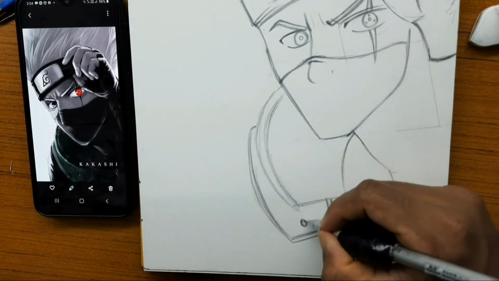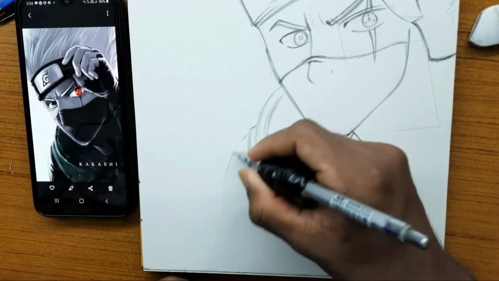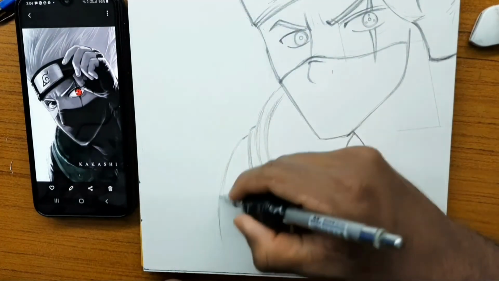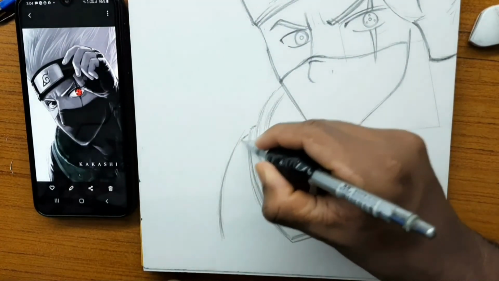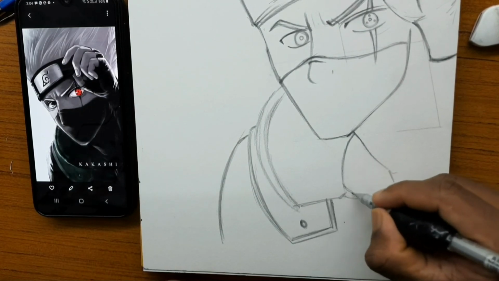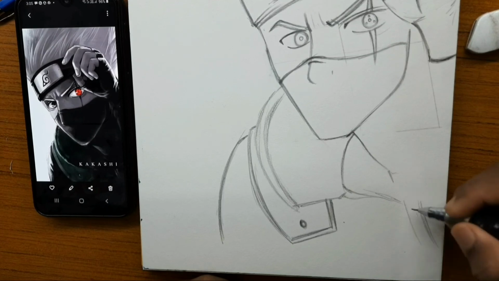A small circle to show the button of the dress, and another curve beneath it for his shoulder. I'm drawing a zip of the shirt.